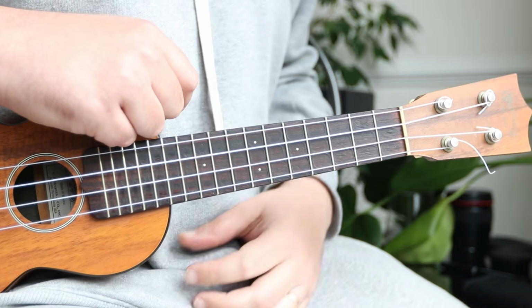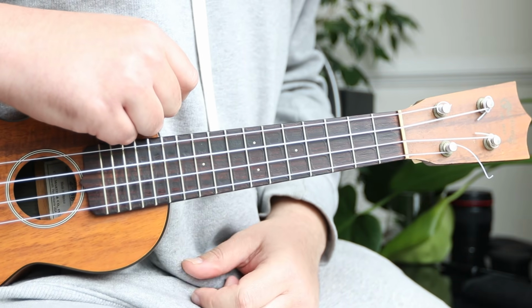There you go, folks. I hope you enjoyed it. That is how you take a melody and turn it into a chord melody on your ukulele.